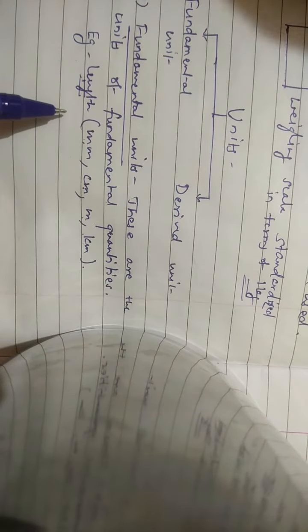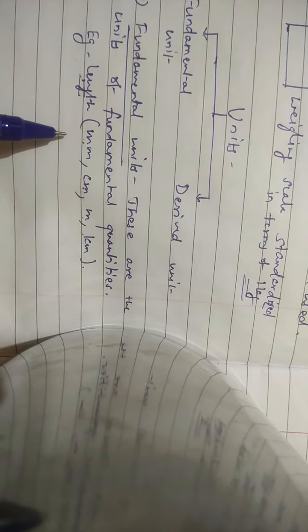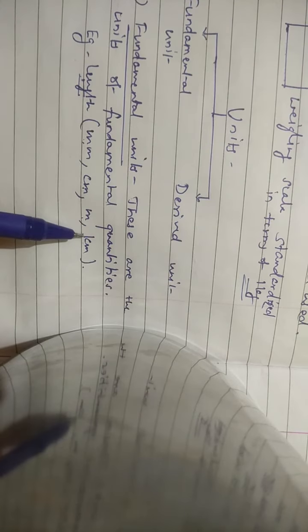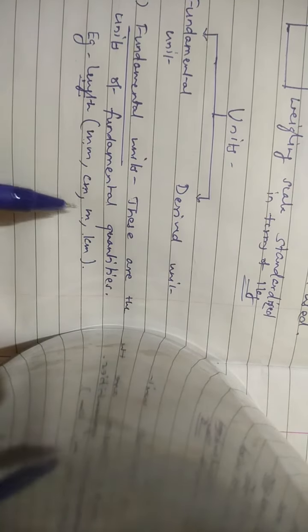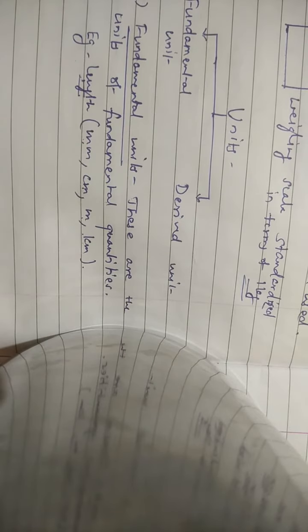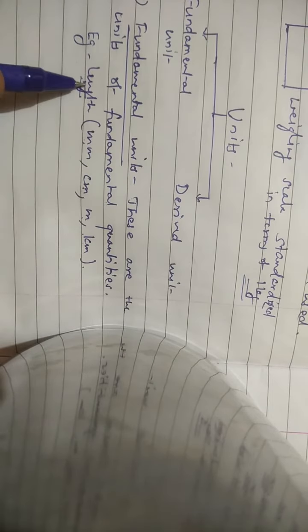Someone may say that you may even write micrometers, nanometers, picometers. Yes, but these are just micro, pico, nano, milli, kilo. These are multiplicative factors. After all, the unit is meter. So millimeters, centimeters, meters, kilometers are all units of length, and since length is a fundamental quantity, these are all fundamental units.